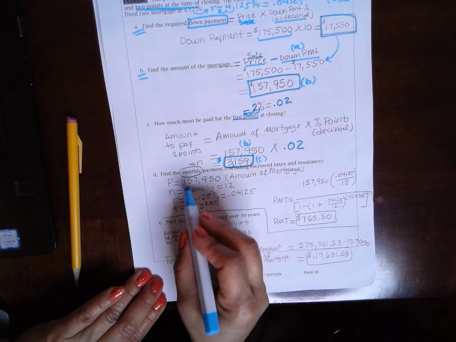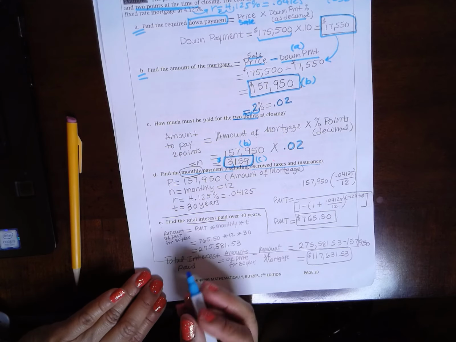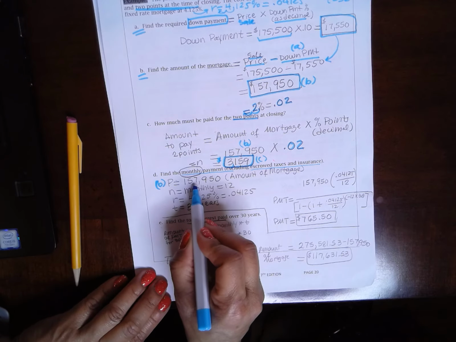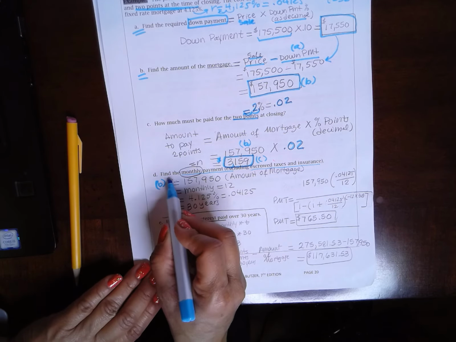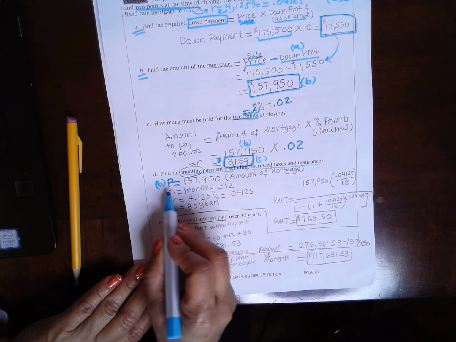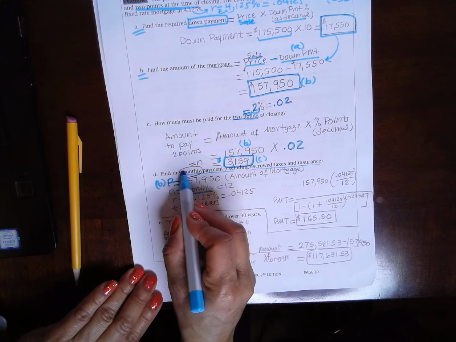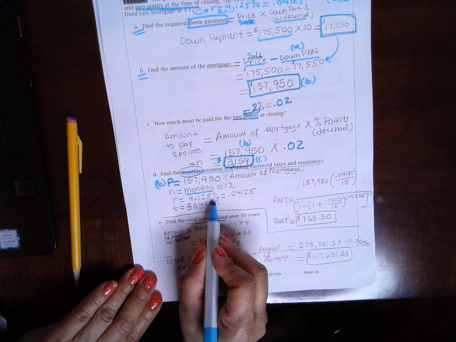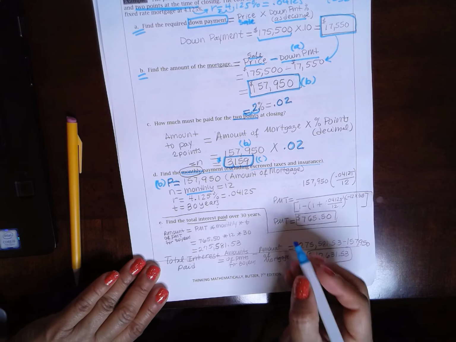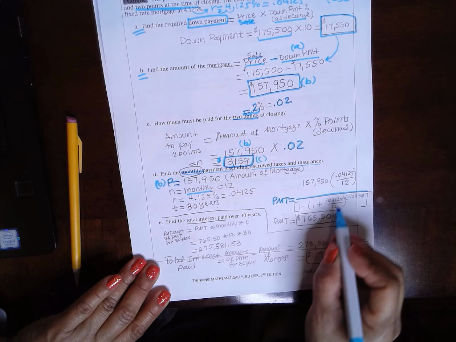Part D. Find the monthly payment excluding escrow, taxes, and insurance. The amount of the mortgage that is represented by the letter P is the answer from part B, $157,950. It's a monthly payment, so therefore N is 12. The rate 4.125%, 0.04125, and the time 30 years. So remember the large payment formula from the previous page. So we'll replace all the values.